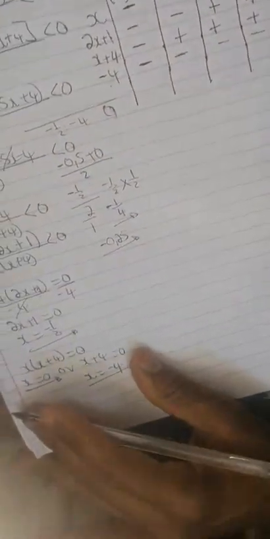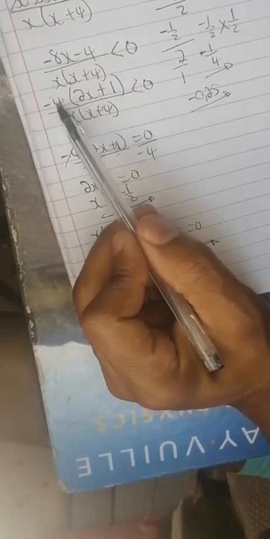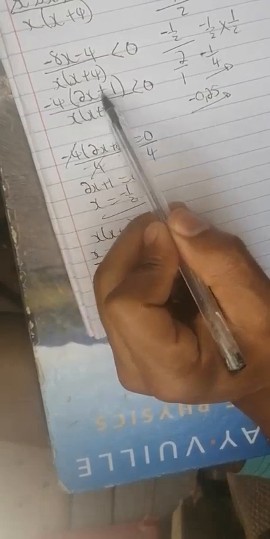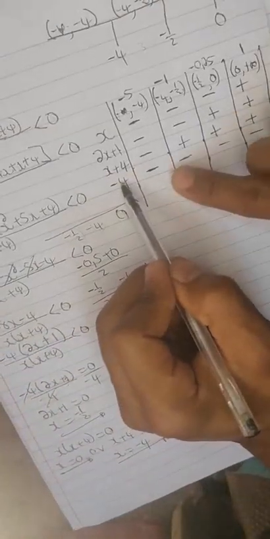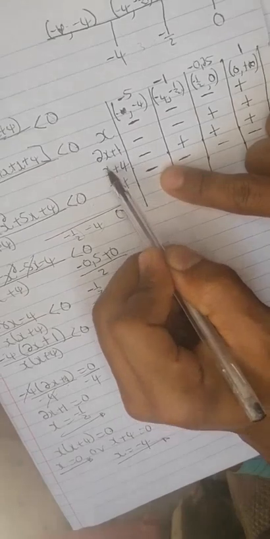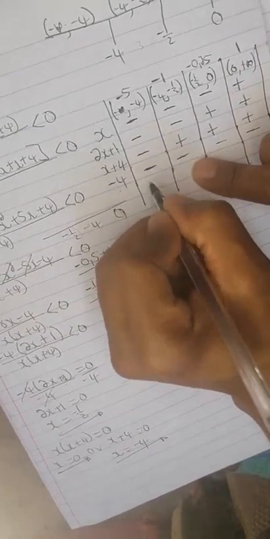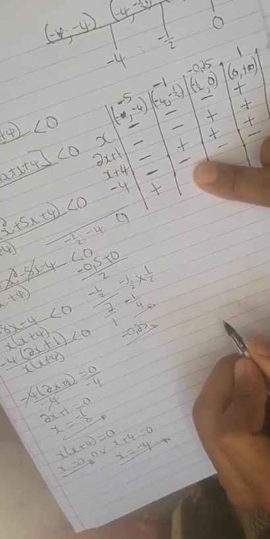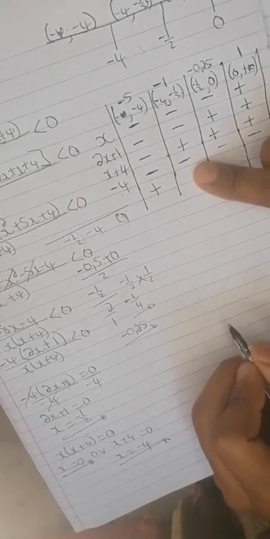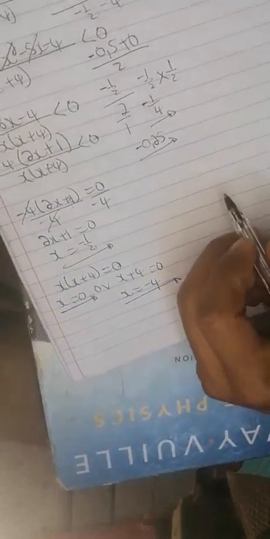Now let's try and check. We're going to say negative 4, what is it that we found in 2x plus 1? Negative 4 multiplied, look, negative by negative, you should get a positive. Very, very important. Highly important. Right, and then remember what else?